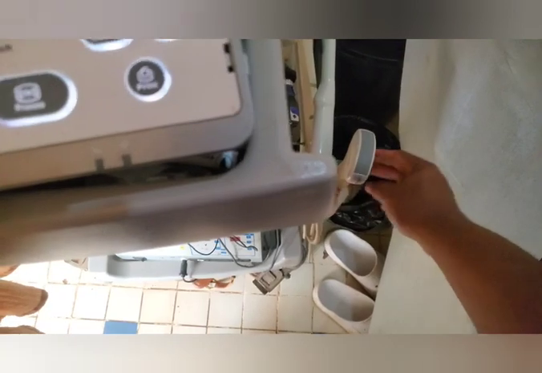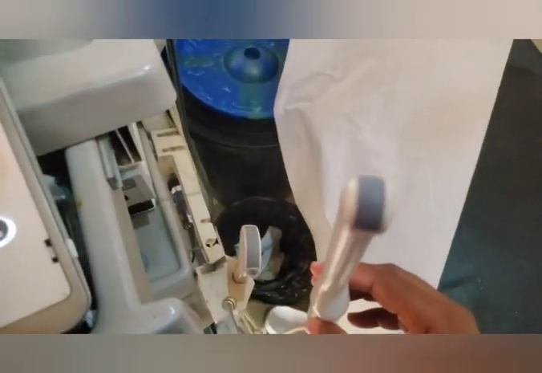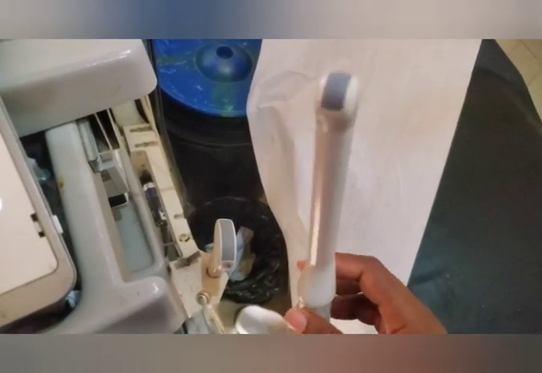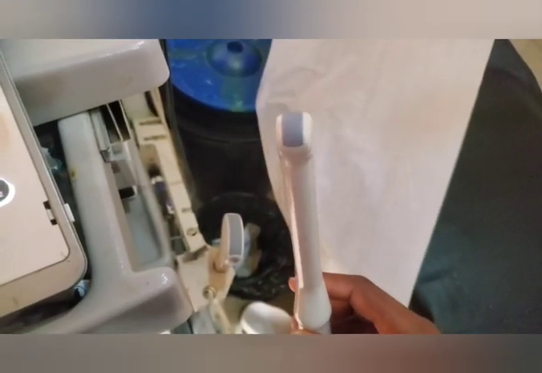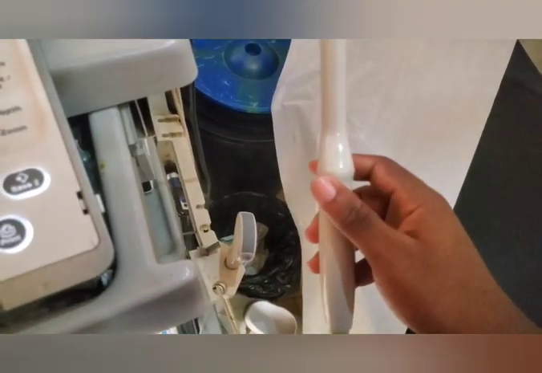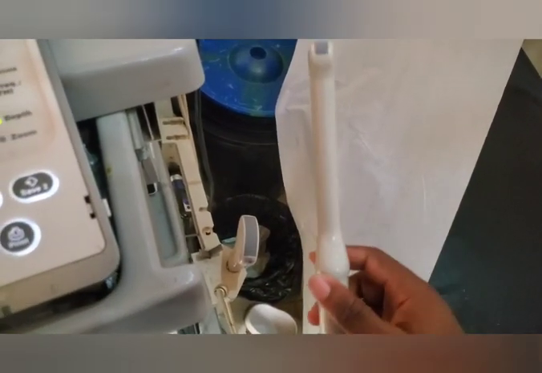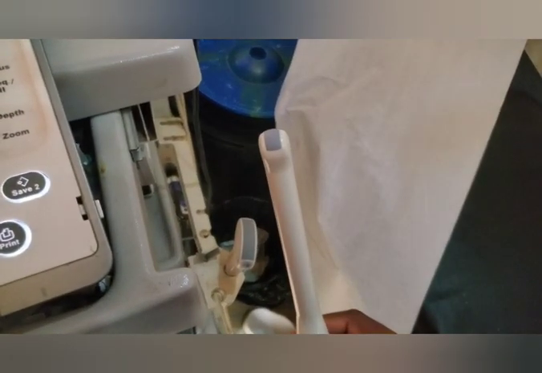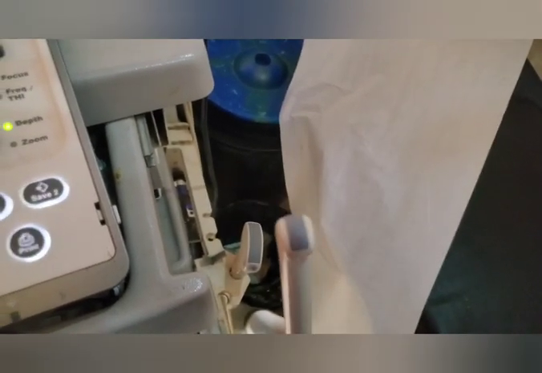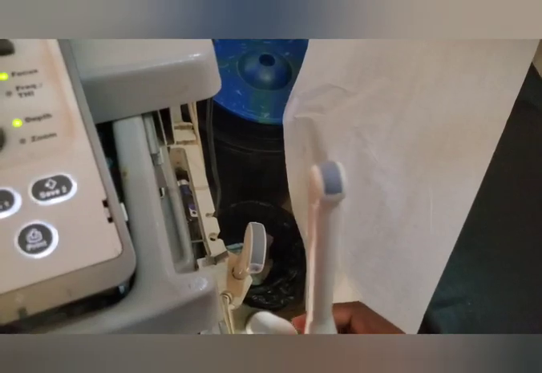Now, the second one is the intracavitary probe. It can be used intraorally. This can be used in the case when you want to do a transesophageal echography, or it can also be used intravaginally. Is it clear? For vaginal examination in the case of hysterosalpingography, or it can also be used intraanally, where you can visualize the prostate.